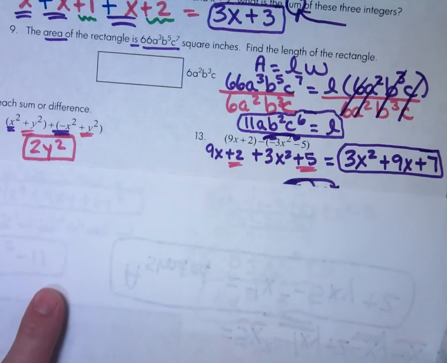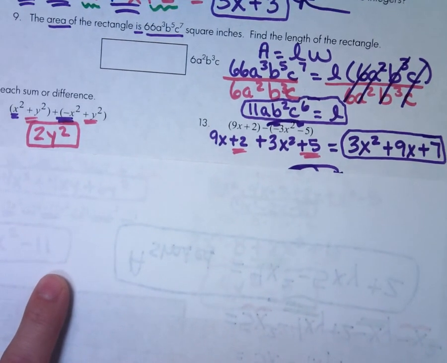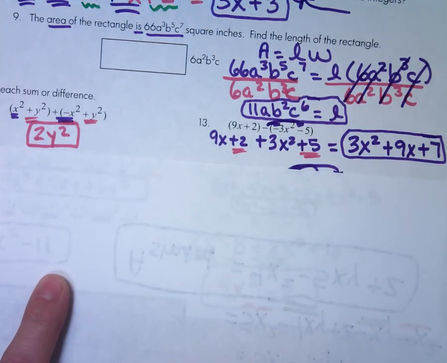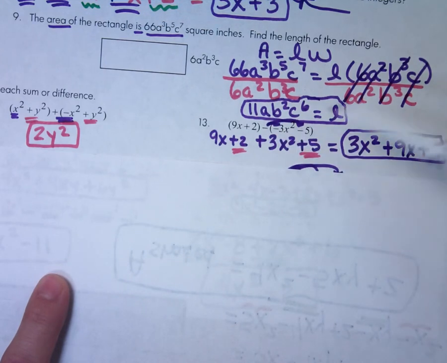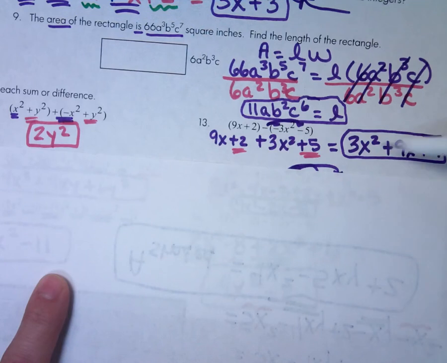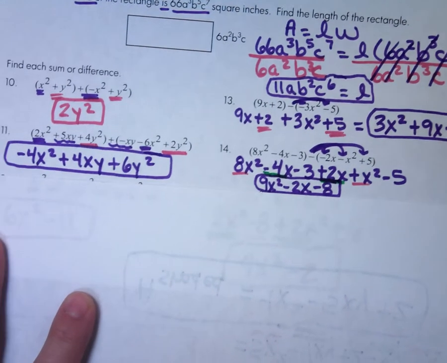Okay, just going to let you look at these. Number 10, the parentheses meant nothing, so I just combined my like terms. On 13, I had to distribute this negative. And so after I distributed the negative, then I combined my like terms. And I did write my answer in descending order, highest exponent to lowest.